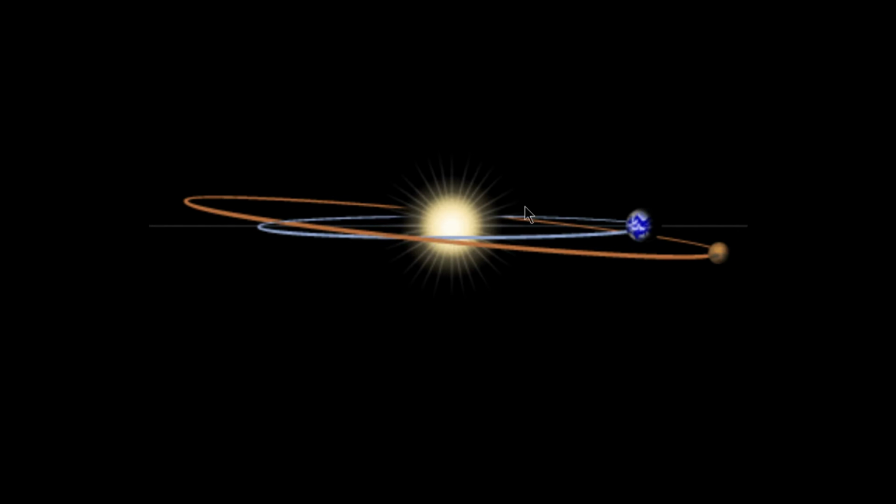All the other planets have different orbital planes, or they're inclined differently with respect to each other. And so at no point will the planets align like this.